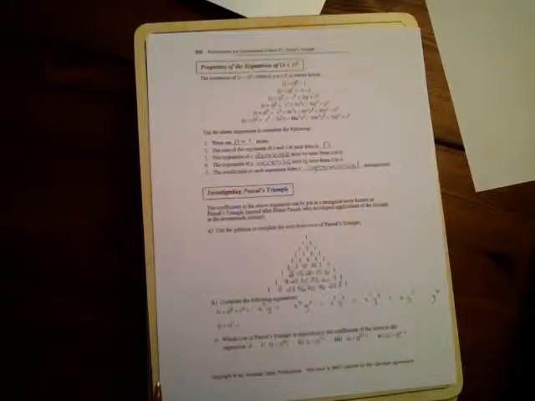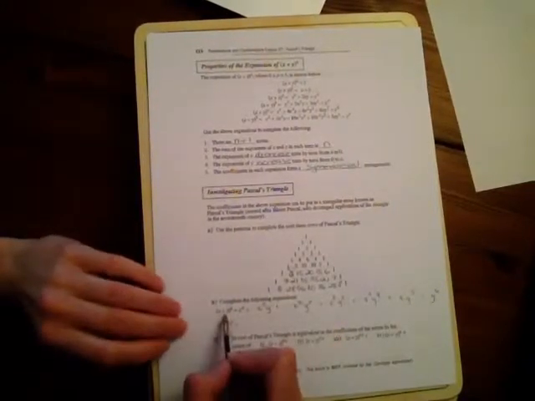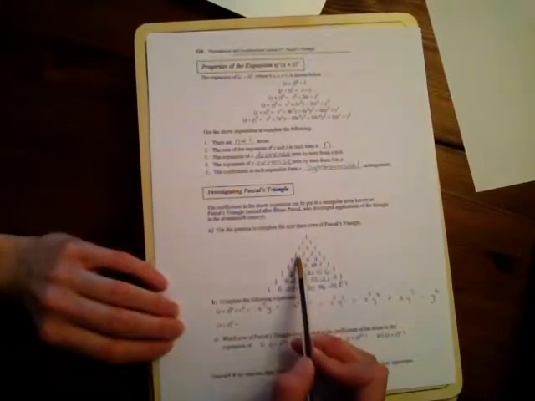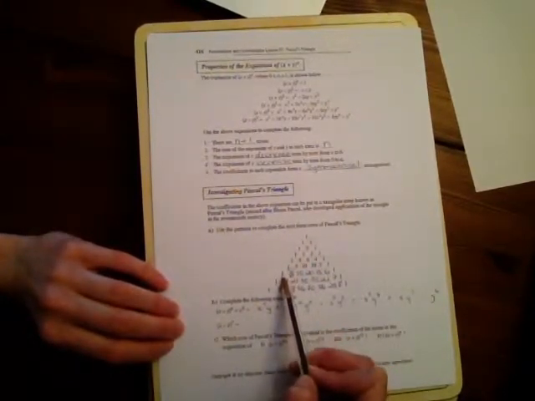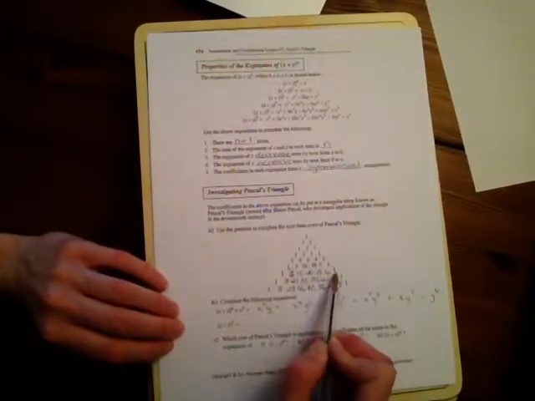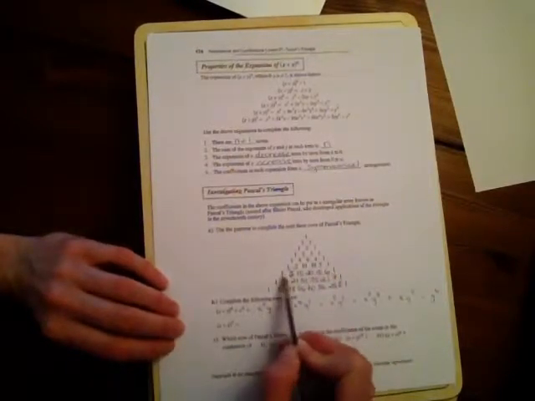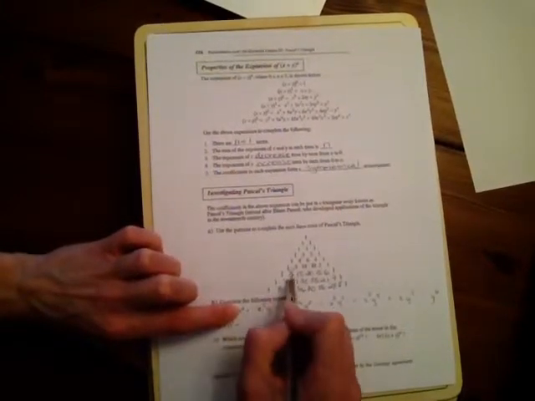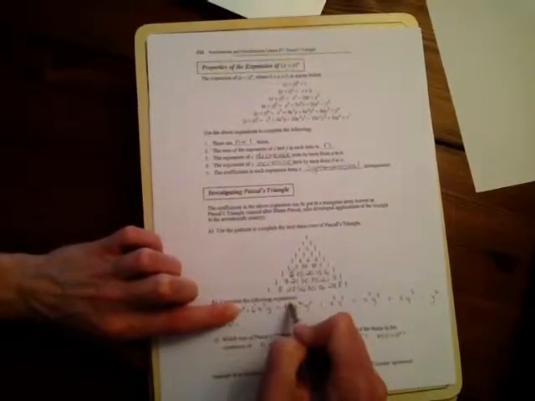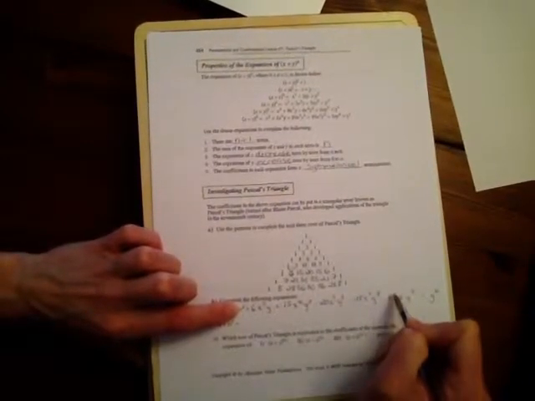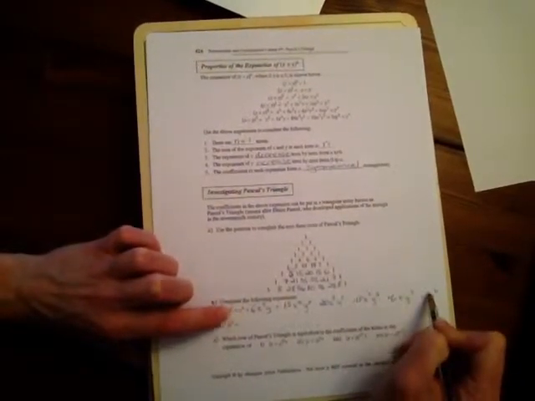So let's check out the coefficients for the expansion of (x + y) to the power of 6. Remember, it's n plus 1 for the number of terms. So I have 1, 2, 3, 4, 5, 6, 7 terms. That means I have to use this row here. So my coefficients will be 1, 6, 15, 20, 15, 6, and 1.